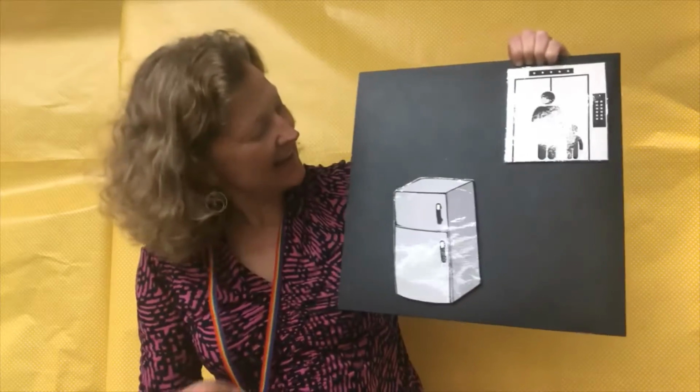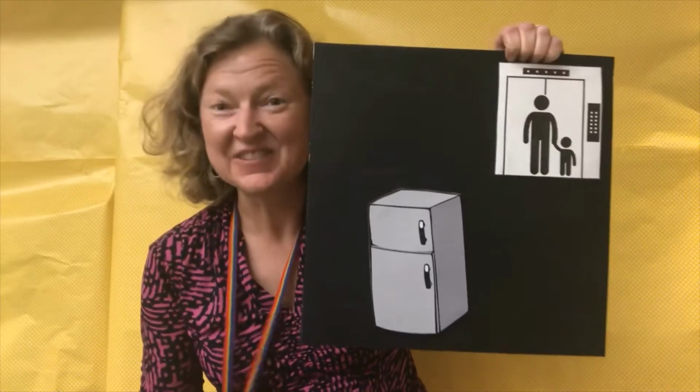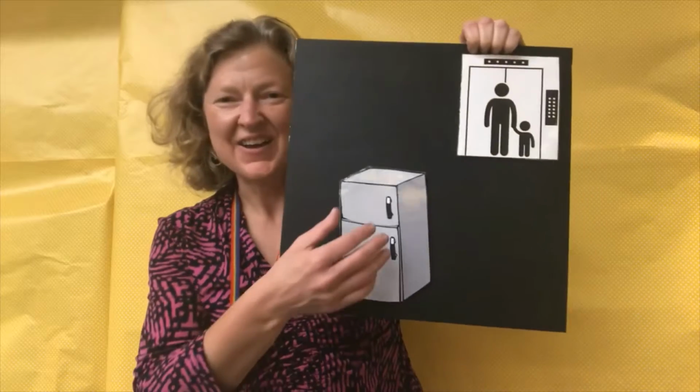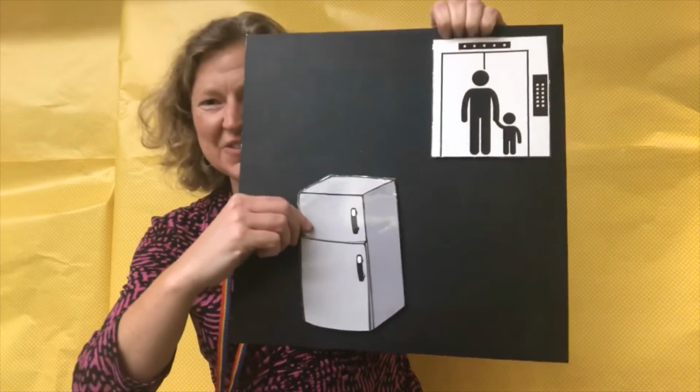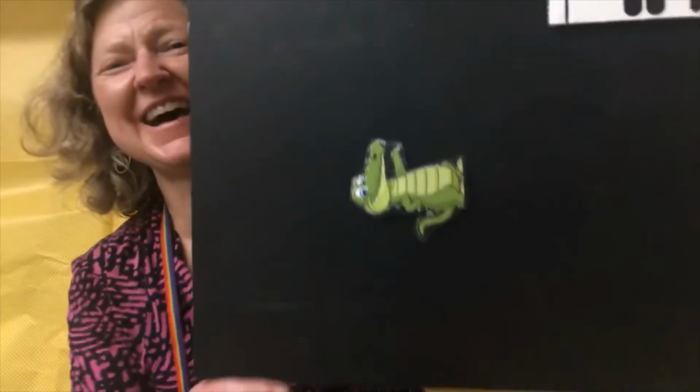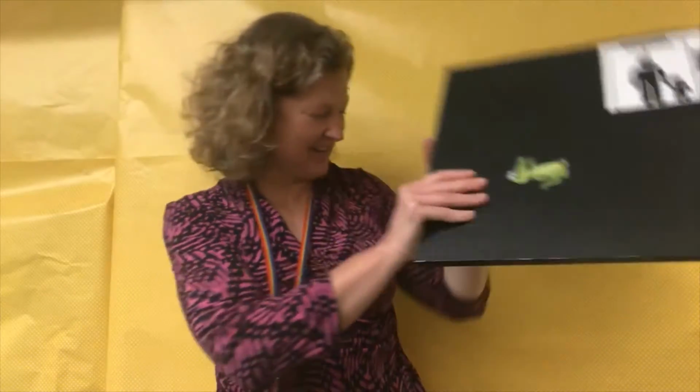Alligator, alligator, are you behind the refrigerator? 1, 2, 3, is he there? He is there! He's upside down! We found our alligator. Good job, everybody. Good job. Okay, let's do a quick rhyme before we share our story.